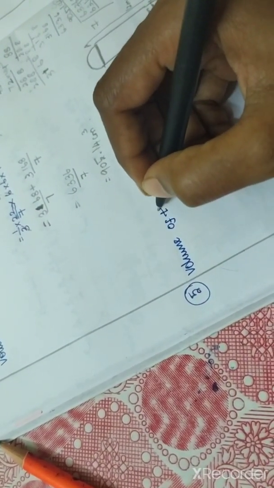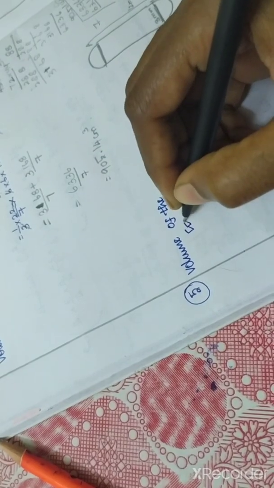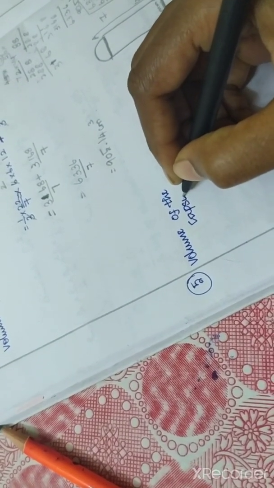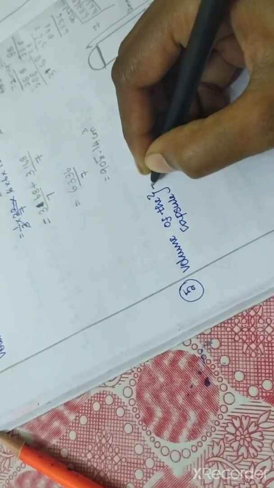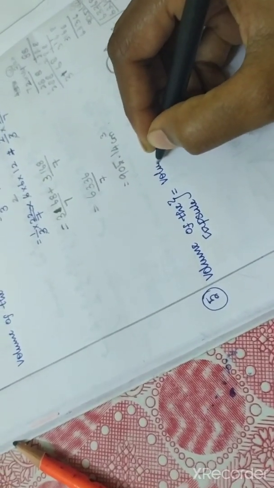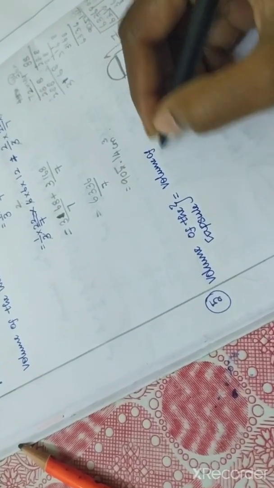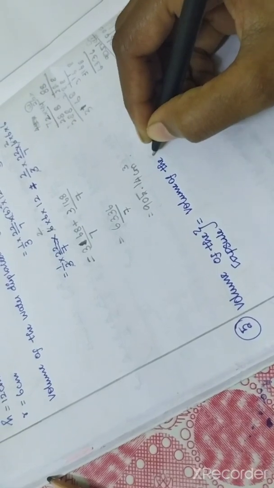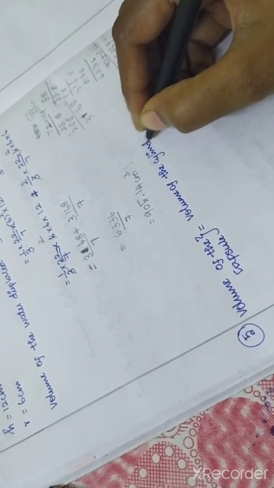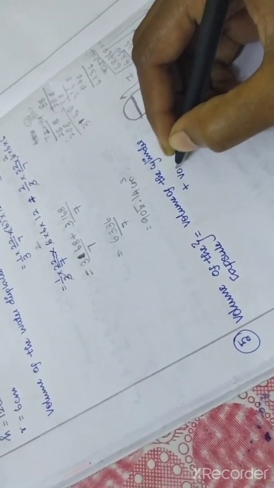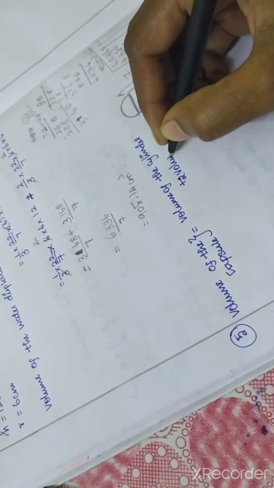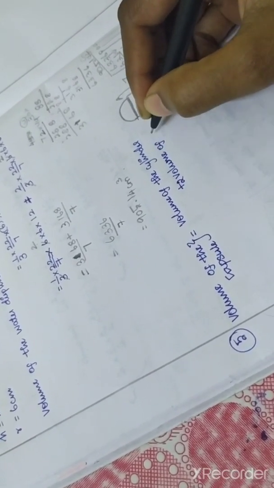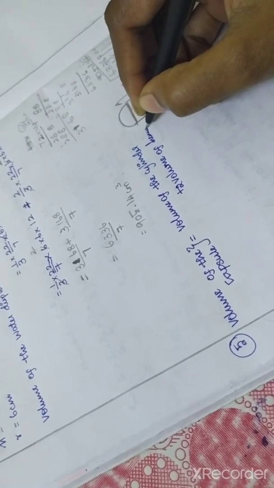So I need a volume. So volume of the capsule is equal to volume of the cylinder plus volume of 2 times, right, volume of hemisphere.